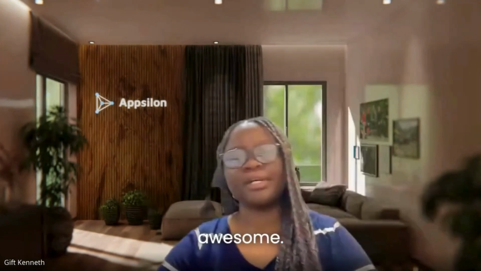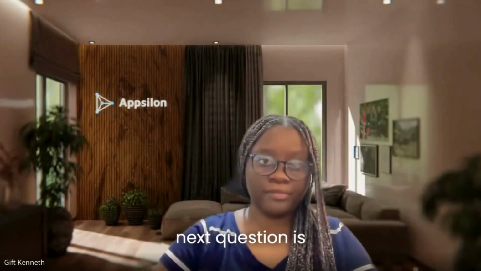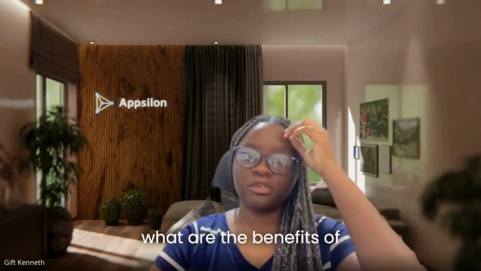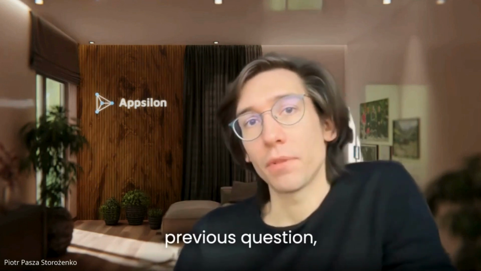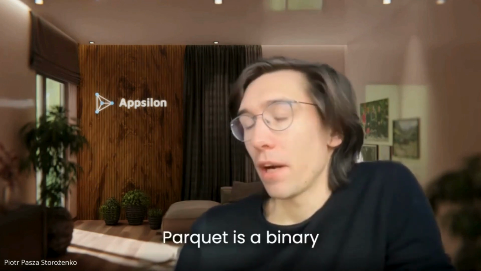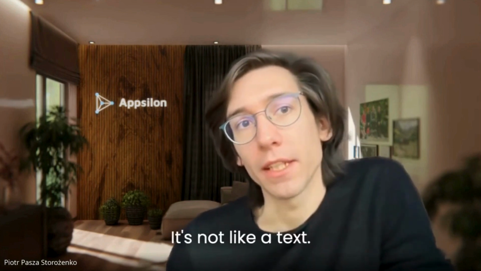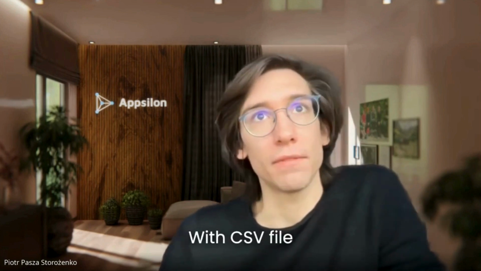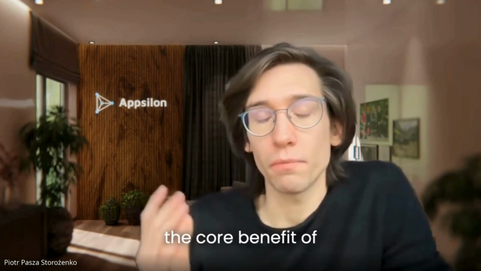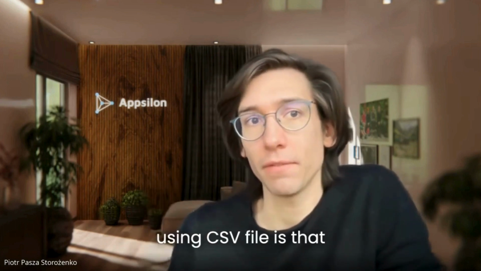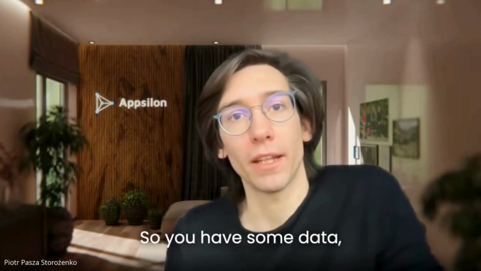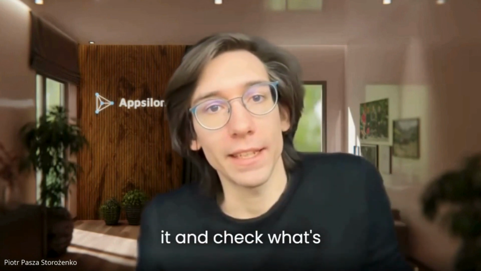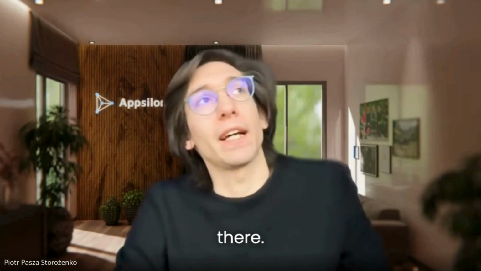All right, awesome. So next question is, what are the benefits of using Parquet over CSV? Yeah, so as I started in the previous question, Parquet is a binary format. It's not like text. With a CSV file, one of the core benefits is that you can glimpse into the file, right? You have some data, you can just go inside it and check what the data is.